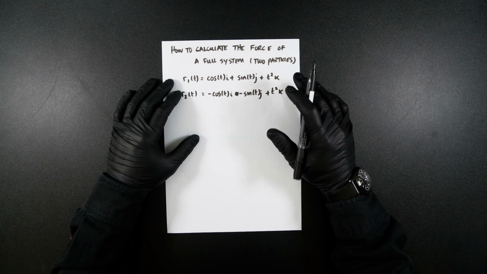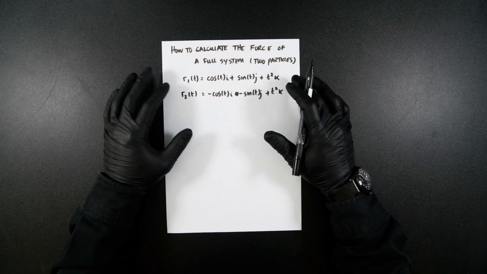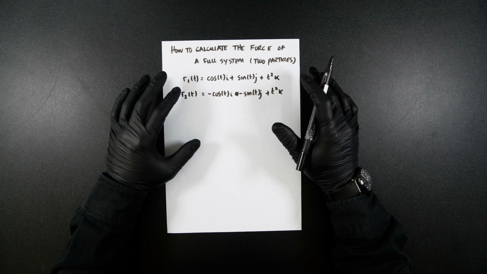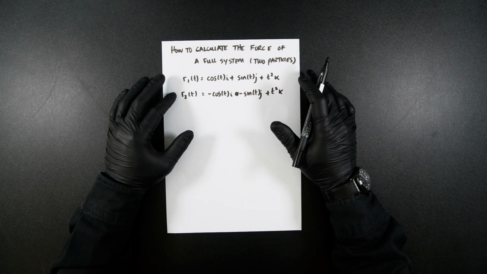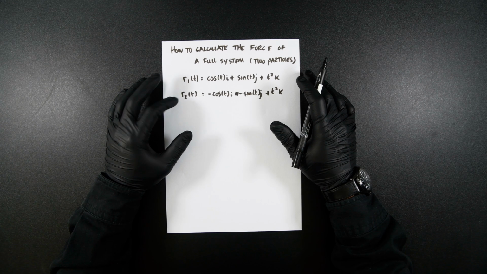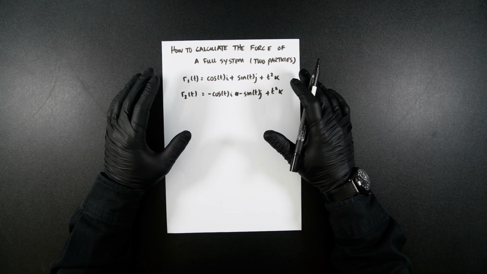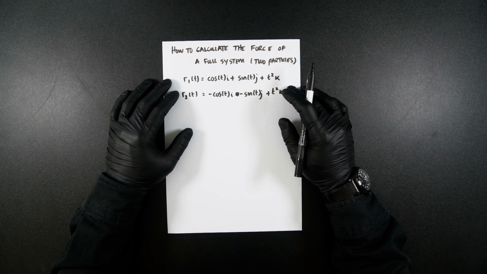In this video, I'm going to find out the force of a full system given two position vectors. I'm going to skip past how to differentiate or integrate to find the velocity or acceleration because I've done another video on that, and you can check it out in the description below.